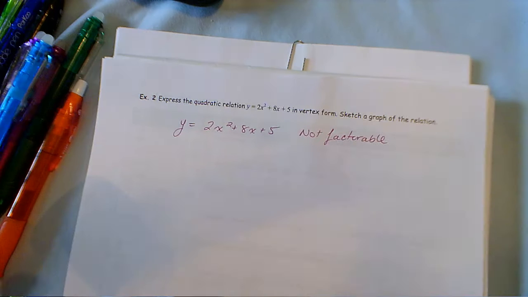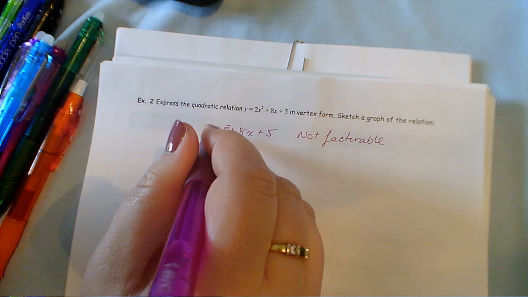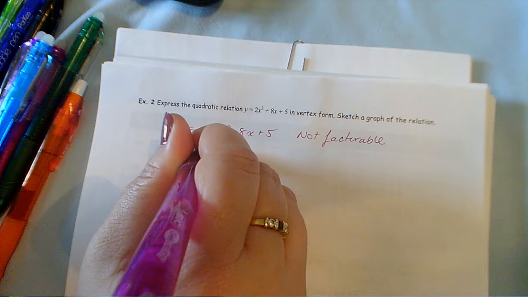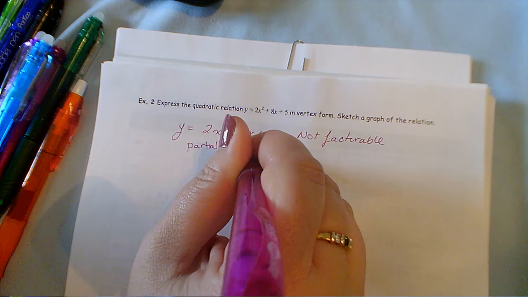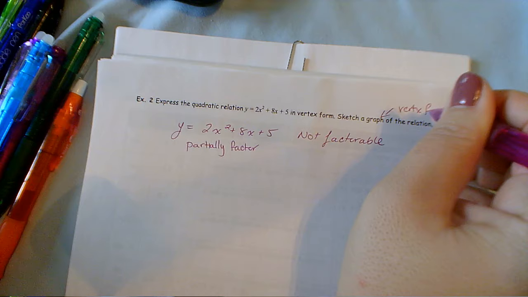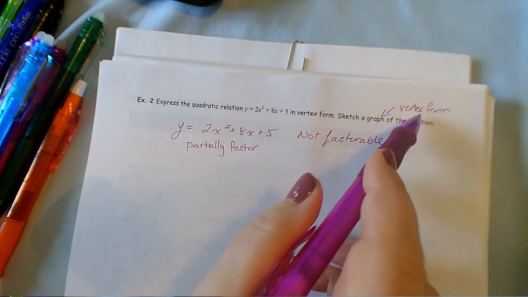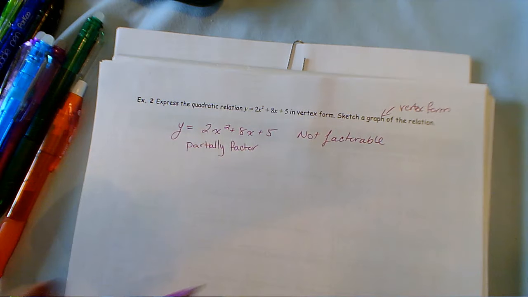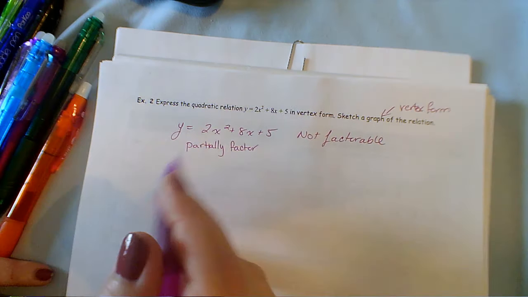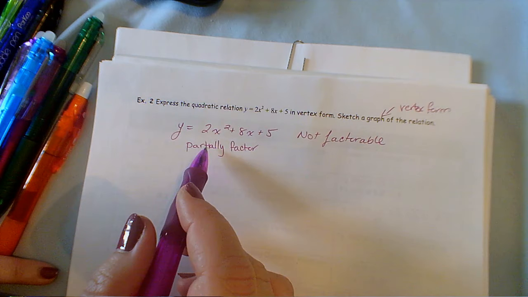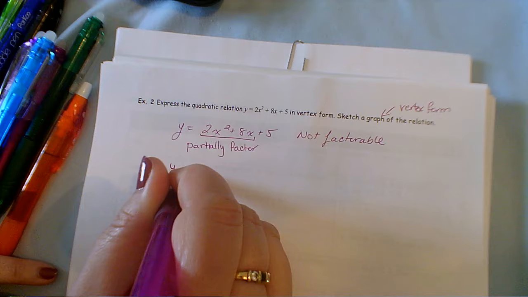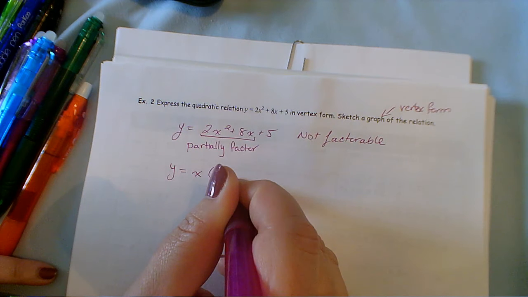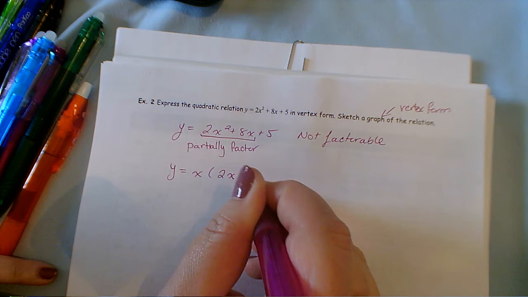So what I'm going to do is partially factor, because what it's asking us for is to sketch it. So in order to sketch it, I want vertex form. I want to get the vertex out of this graph so I can plug it in and do my step pattern and finish the graph. All right, so partially factor means we pull out the x from here and from there only. So the x gets dragged to the front, leaving the 2 behind, an x behind, and an 8 behind. The 5, forget about them.